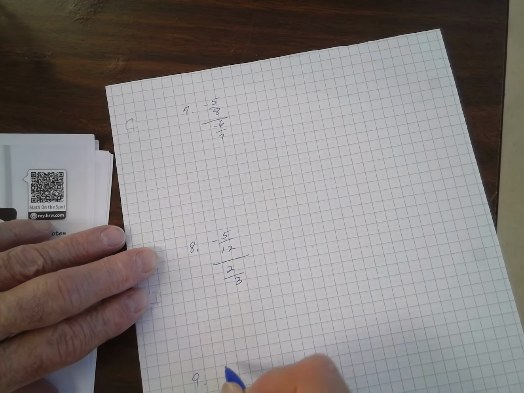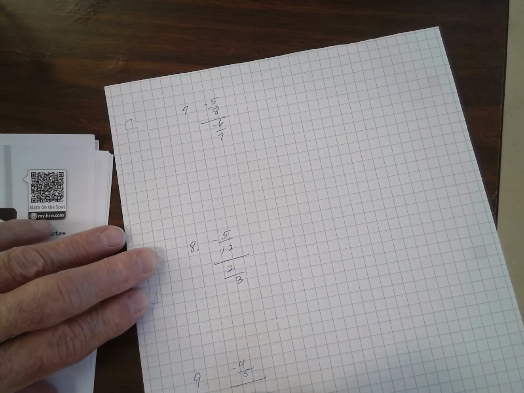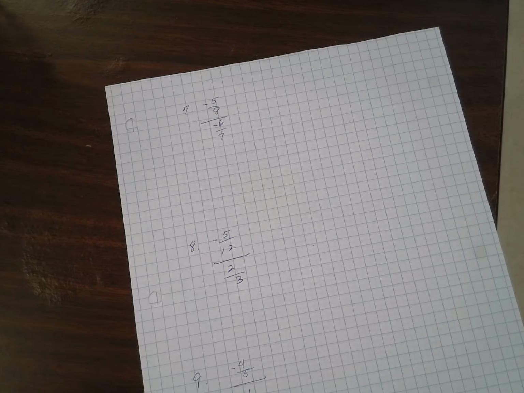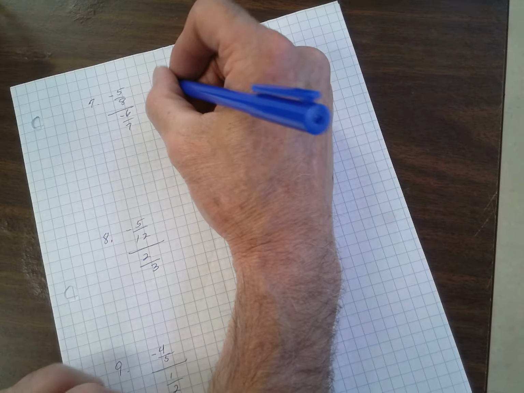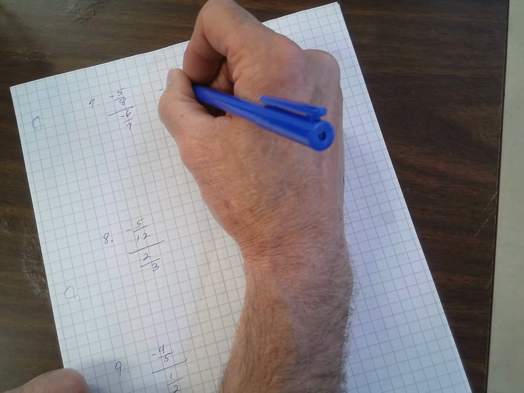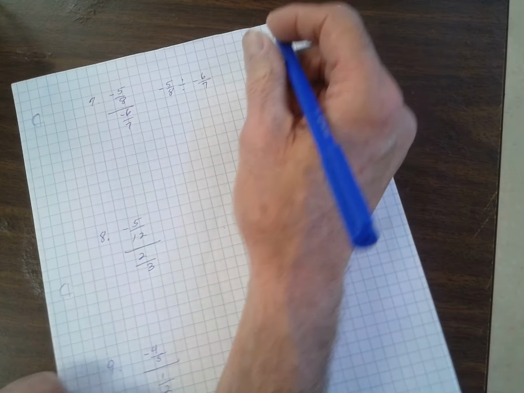And 9, negative 4 over 5 divided by 1 over 2. So let's start with number 7. Negative 5 over 8 divided by negative 6 over 7.